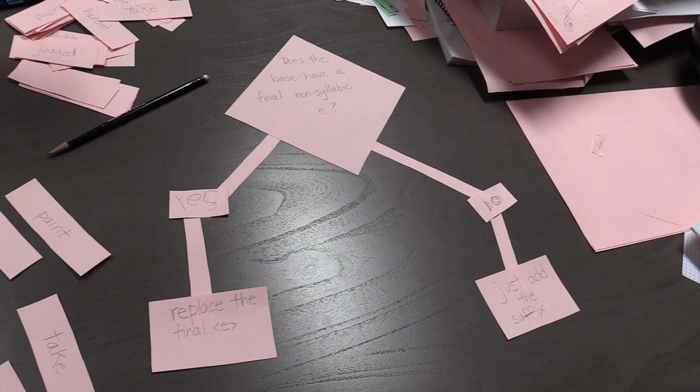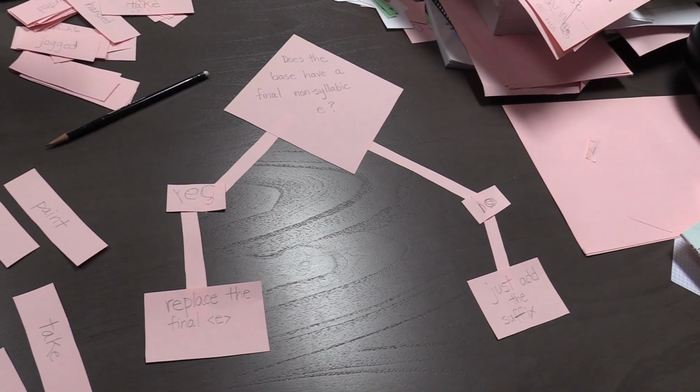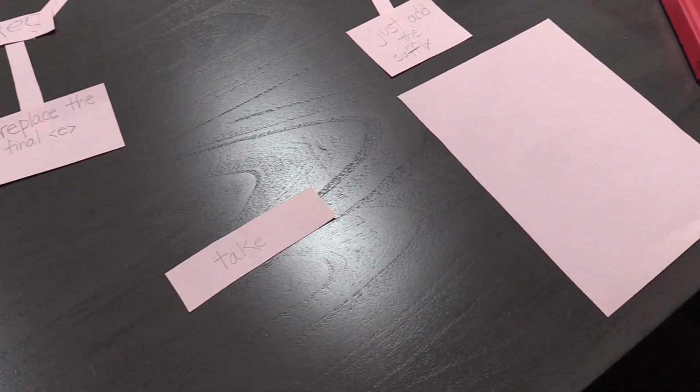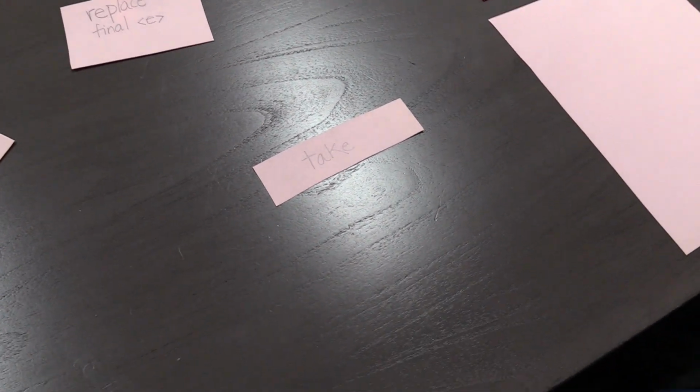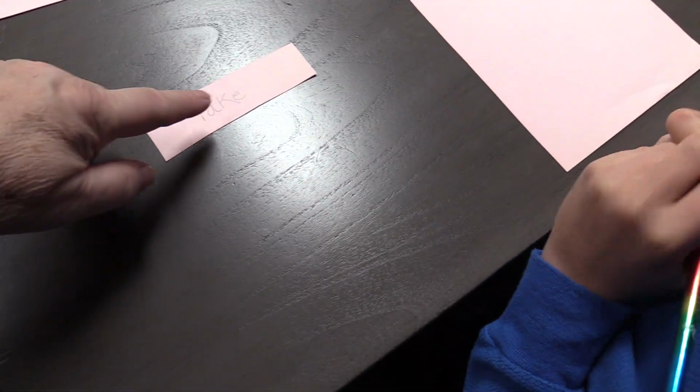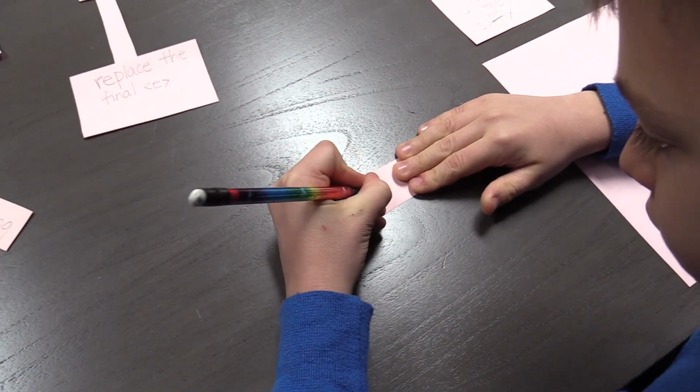Today we've made a flow chart and would like to show you how it works. You're going to start with this word. What's this word? Take. All right. And what suffix will you add? Are you looking to add ing? Okay. So we can do a plus sign. Let's write a word sum here.